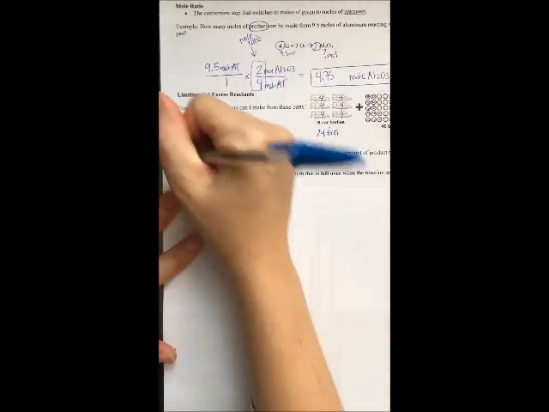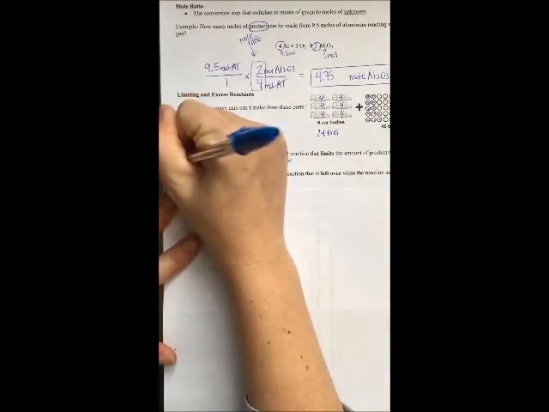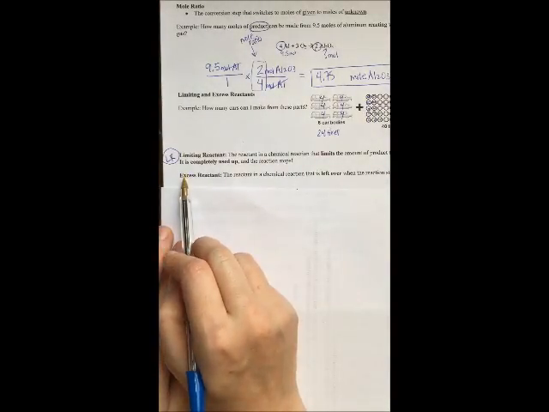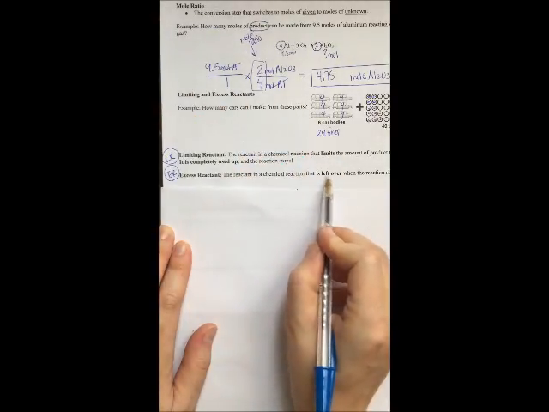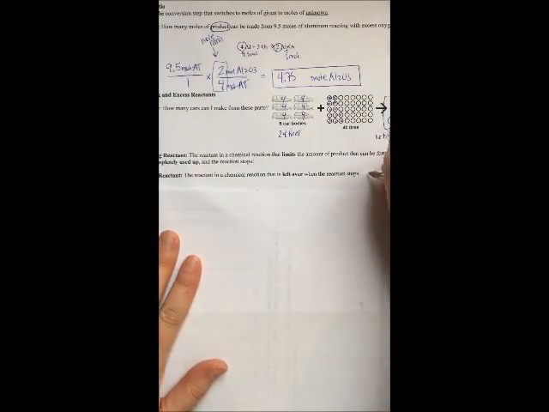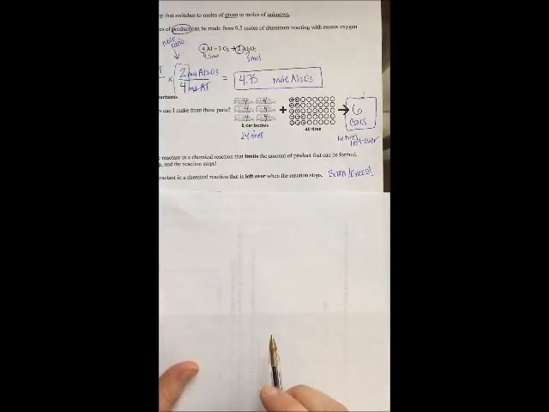Okay, and we abbreviate limiting reactant LR. The excess reactant, ER, is the one that we have left over, or the one that we have extra, excess. Like our tires, we had a lot of it. Okay, so that's what those 2 terms mean.